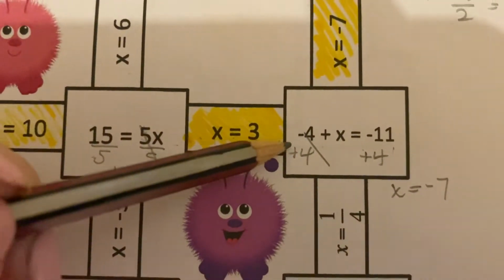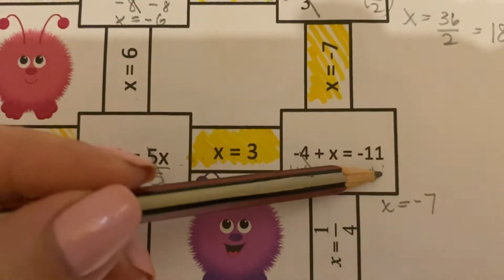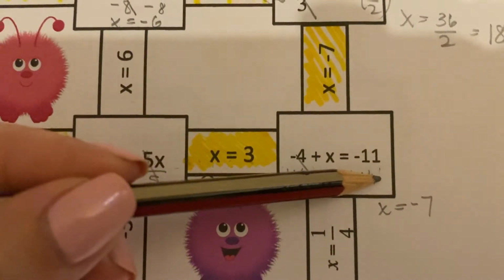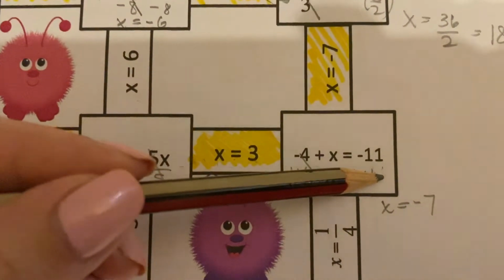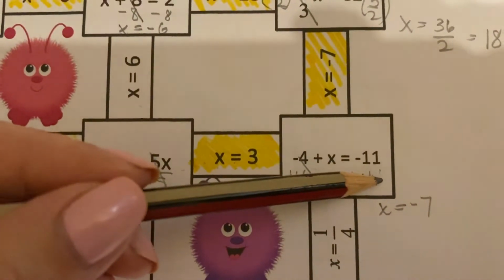Next, we have negative 4 plus x equals negative 11. Again, we need to get x by itself. Well, what is the opposite of a negative 4?